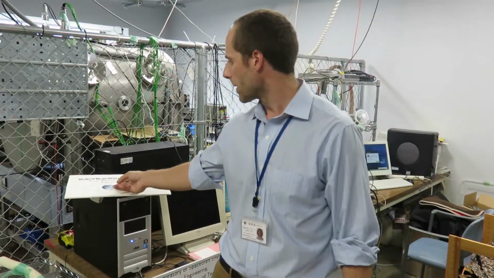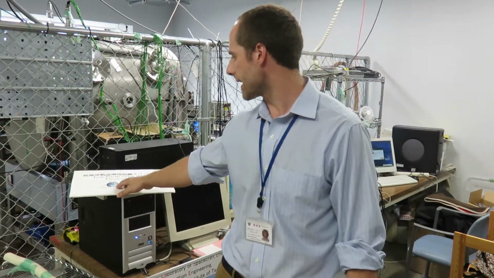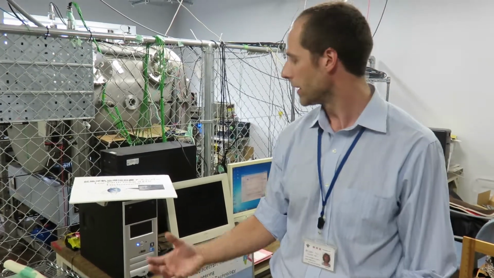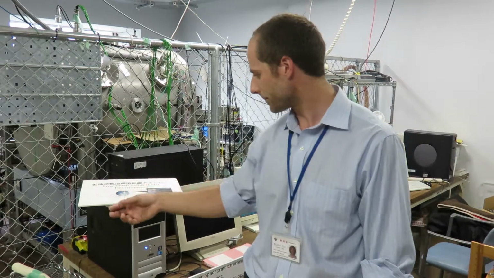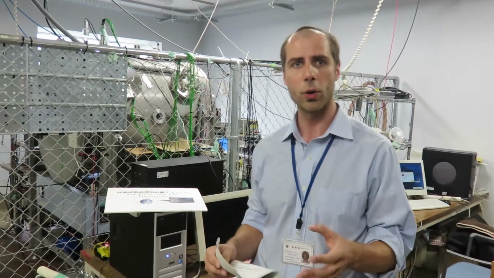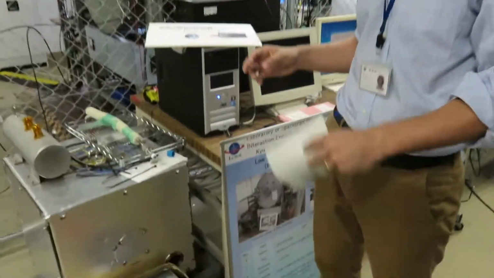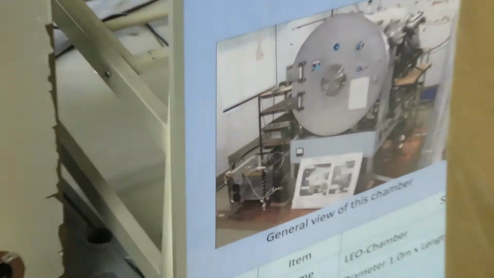In LEO, we're relatively protected from the solar wind, which means that we have a fairly low temperature, or low energy, plasma, and also fairly high density. Oxygen is one of the primary constituents. Oxygen is ionized by UV light from the sun, and we get photoelectrons.